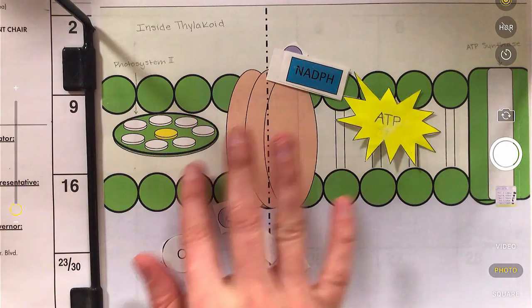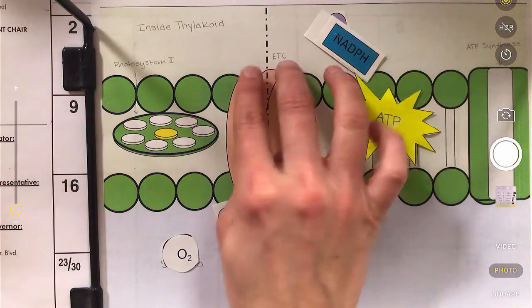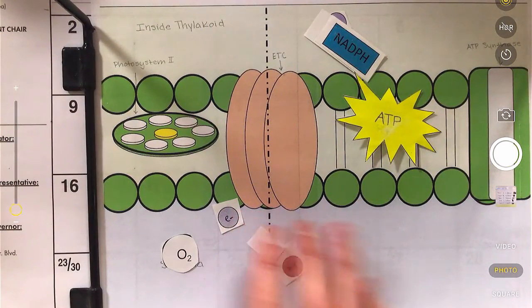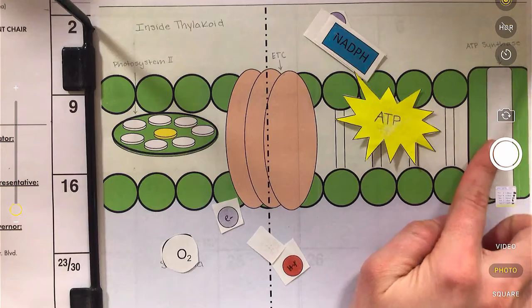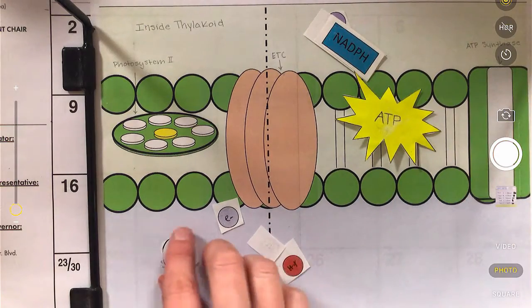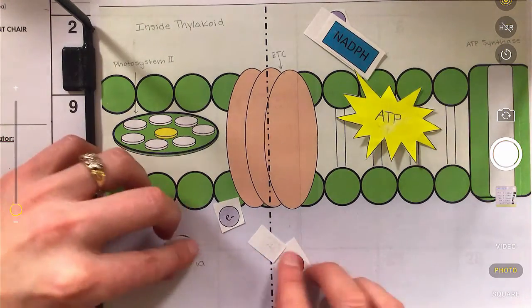This is supposed to represent a photosystem. This is supposed to be my ETC. Over here is my ATP synthase. And then these are the players or the pieces. So I'm going to set it up.